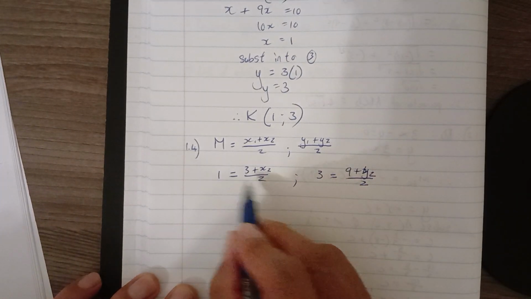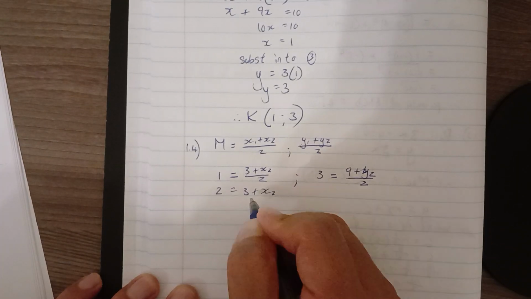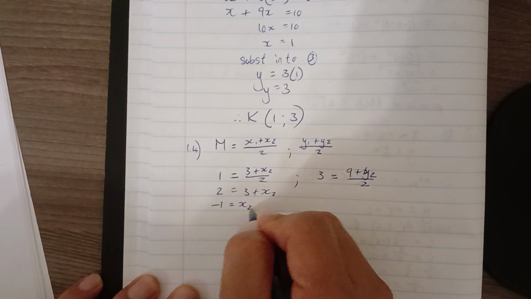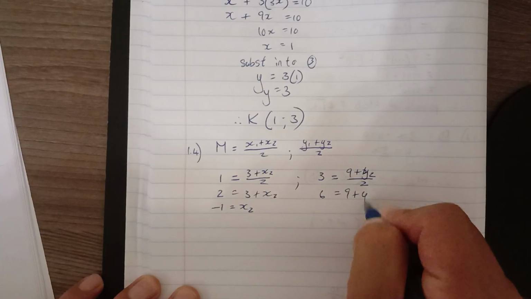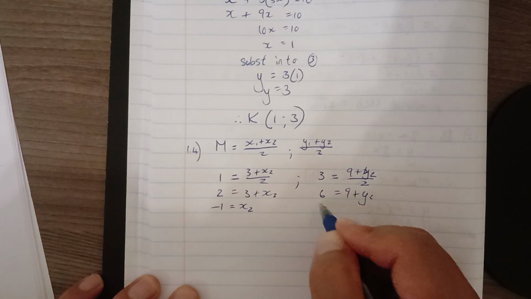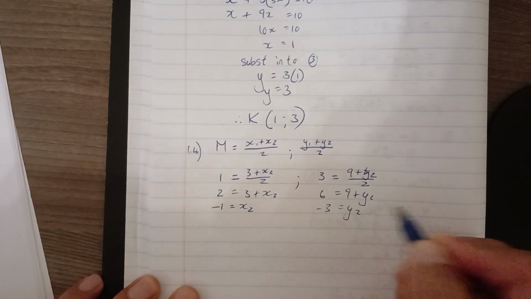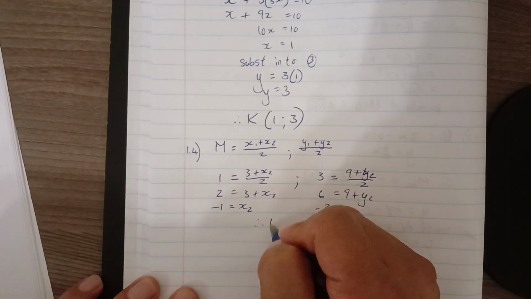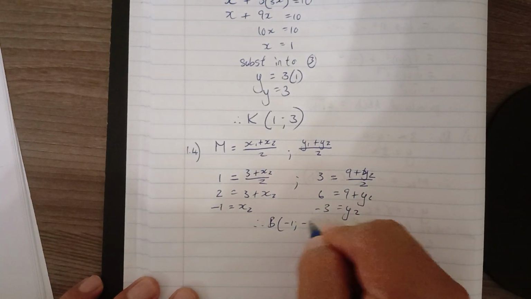Okay, cross multiply. 2 times the 1 is 2. Take over the 3. That will give me negative 1 on that side. Cross multiply. That's 6. Take over the 9. Becomes minus 9. 6 minus 9 is negative 3. Okay, so therefore the coordinates of B would be (negative 1; negative 3).